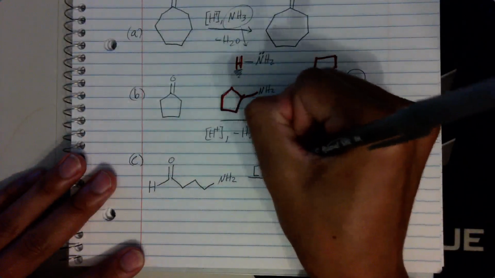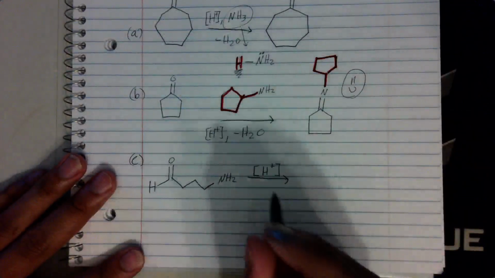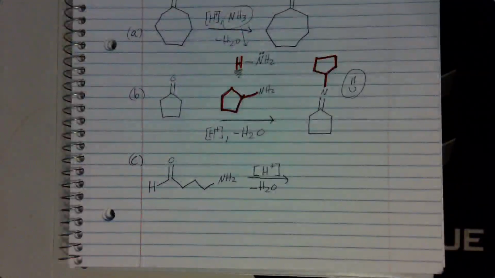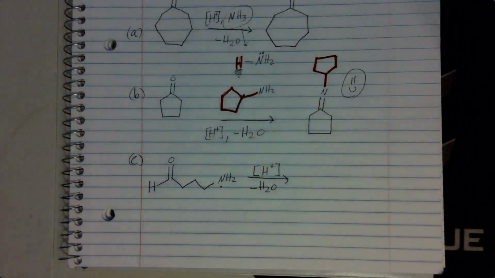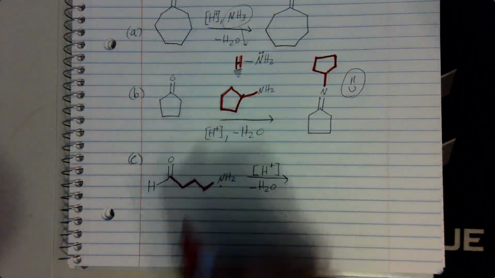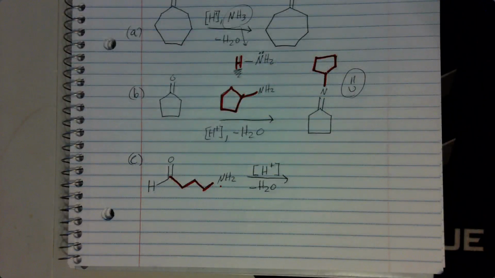I'm just going to put that molecule itself in an acidic environment. At some point, I lose water. Well, you know that you must identify the N and the R group and replace that on the oxygen. So here's my N. Here is my R group. It's all of that.